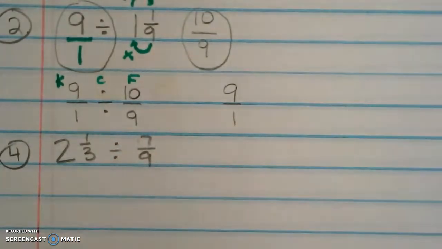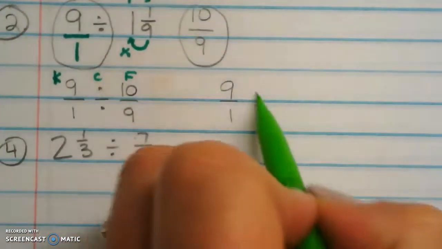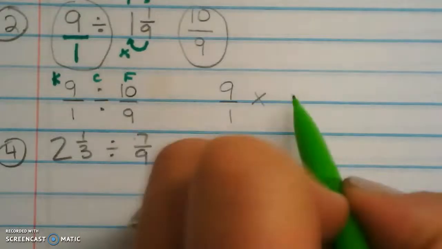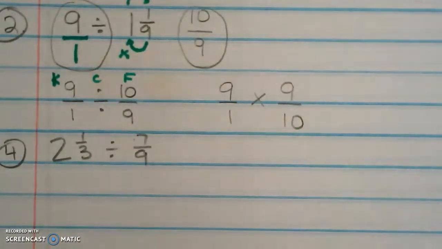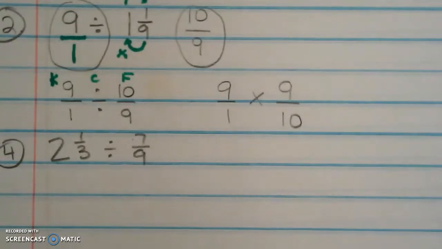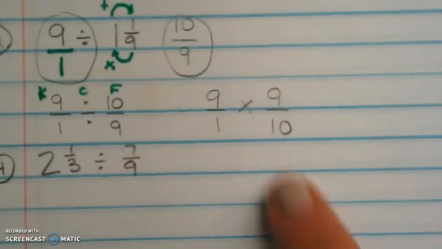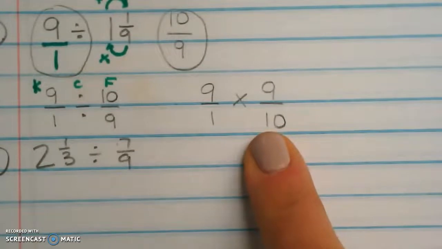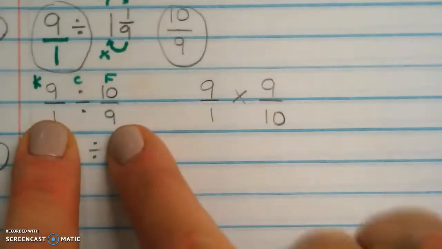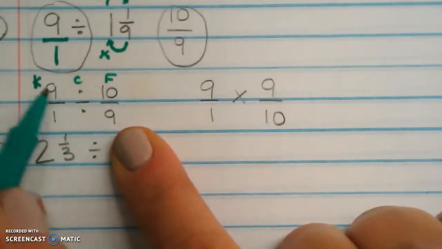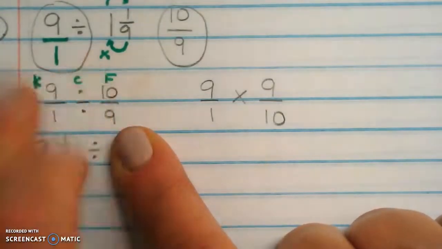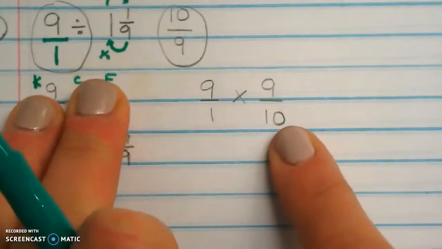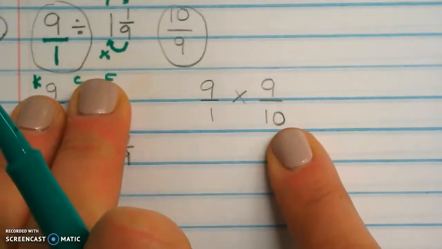So 9 over 1 stays just that. I change the operation from division to multiplication, and then I flip, or take the reciprocal of, that second fraction. Now, if you have been cross-simplifying, this is the step that you do it. You can't cross-simplify right here. If you crossed those off and made them both a 1, you didn't cross-simplify at the right time. You can't cross-simplify until you flip or take the reciprocal of that second fraction.